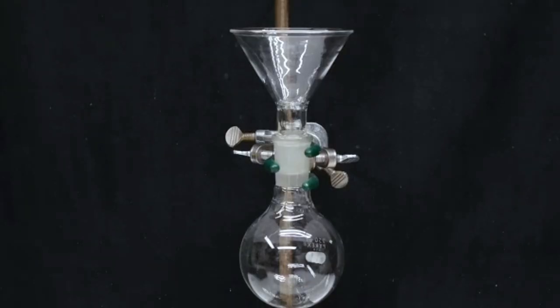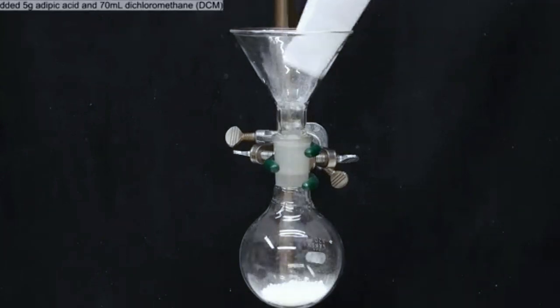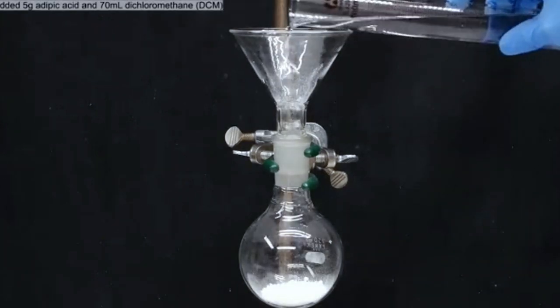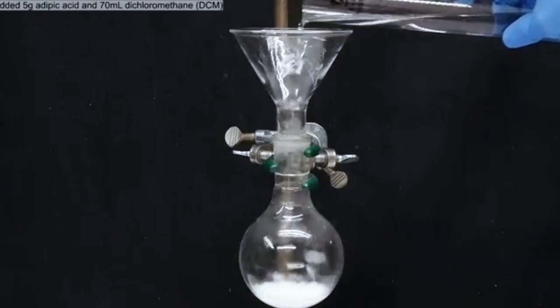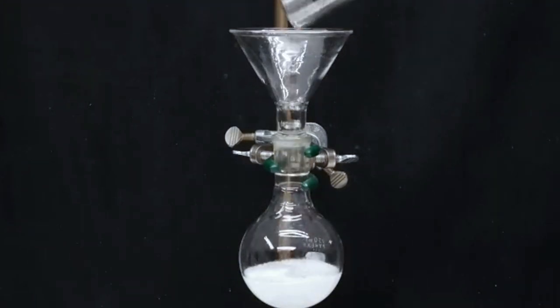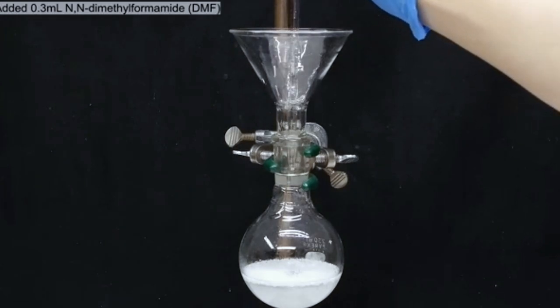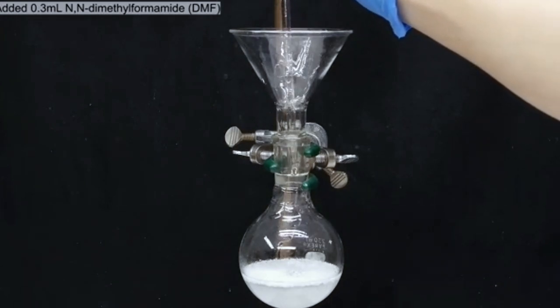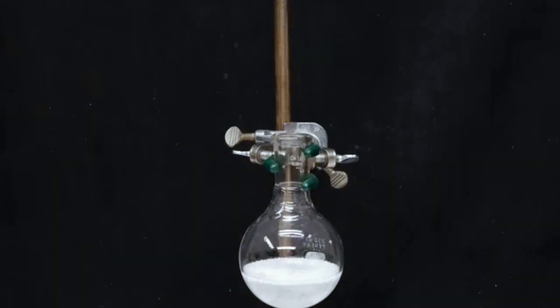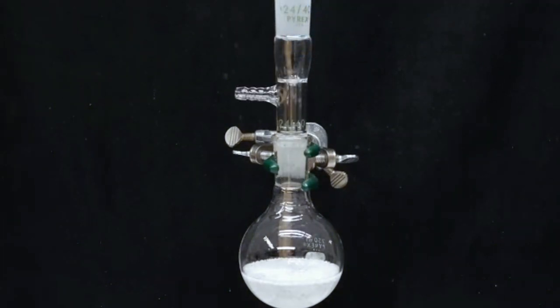Okay, so now we're ready to do the actual reaction, and I start by dropping in a magnetic stir bar. I then add 5 grams of adipic acid, followed by 70 milliliters of dichloromethane. And the last ingredient is a small amount of dimethylformamide, which will be acting as a catalyst. I took away the funnel, and I replaced it with a vacuum adapter.